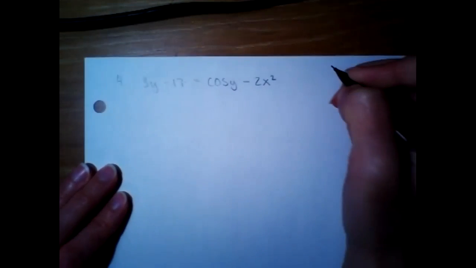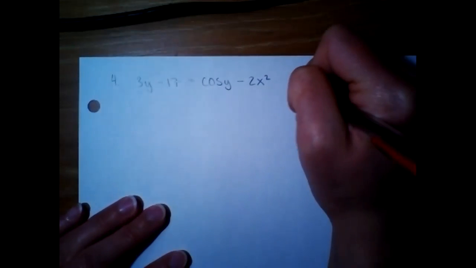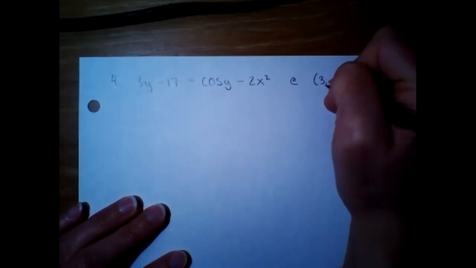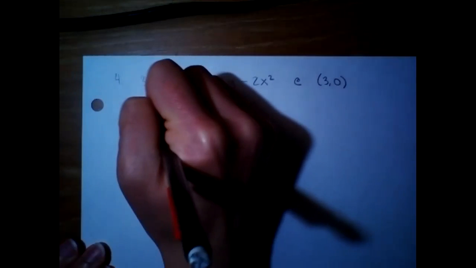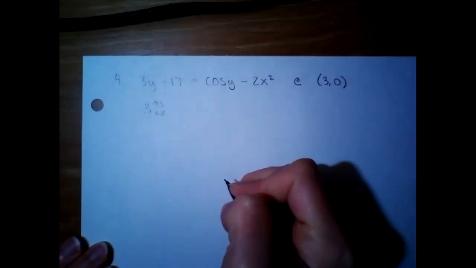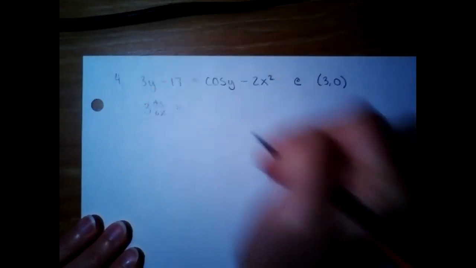So this is find the instantaneous rate of change, so that just means derivative, at the point (3, 0). So you don't have to write the whole equation, you just need to find the slope, basically the slope part of the equation at (3, 0). So derivative of 3y, that would be 3 dy/dx, minus 17 is a constant, so that is gone.